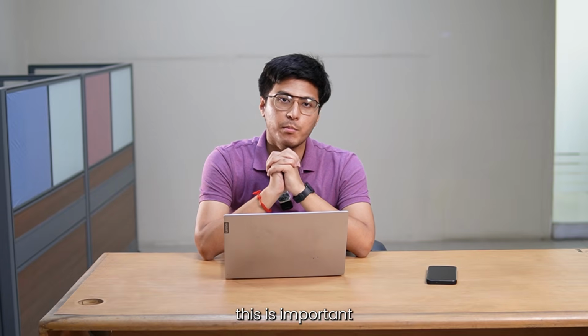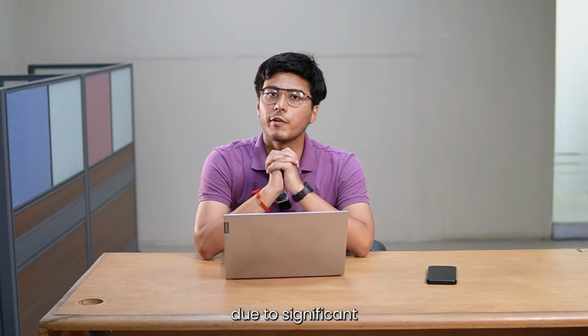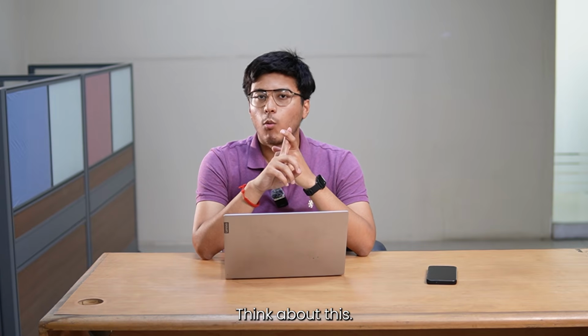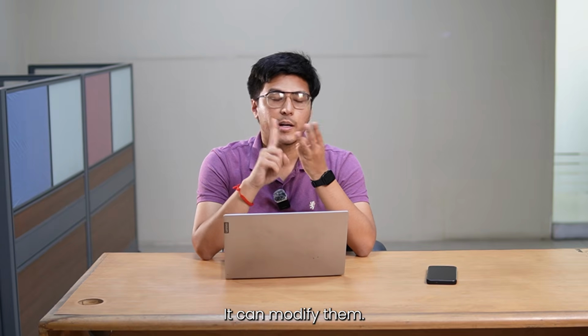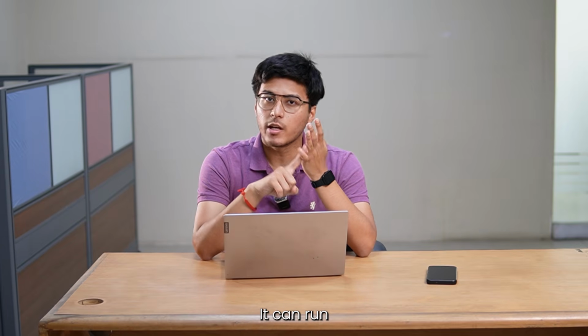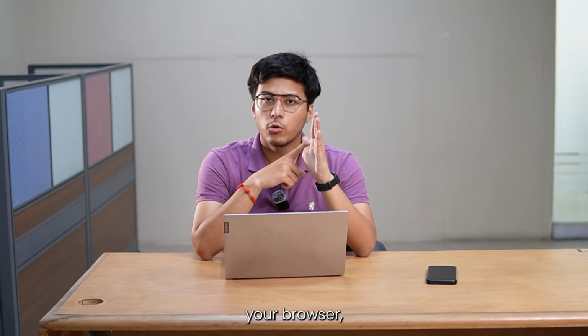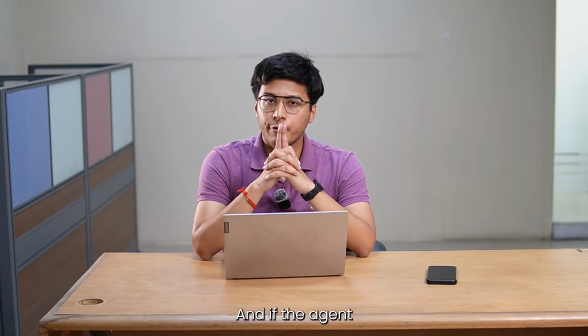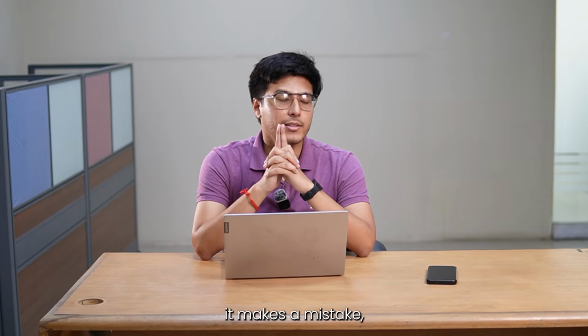Okay, this is important and I'm going to be completely honest with you. You should not install OpenClaw on your personal machine due to significant security risks associated with giving an AI agent high-level system access. Think about this. What can OpenClaw do? It can access your files, it can read them, it can modify them, it can run commands on your terminal, it can access your browser, read your emails. That's significant power. And if the agent is compromised or it makes a mistake, it can affect your entire personal system.